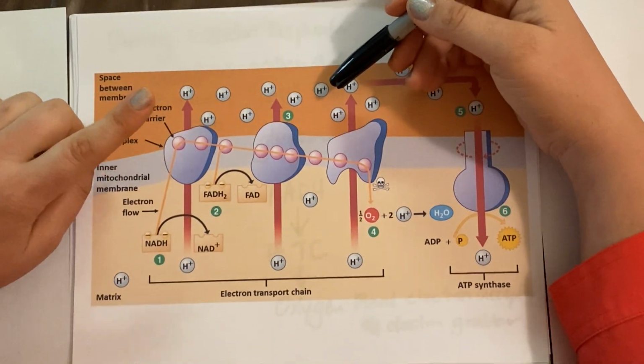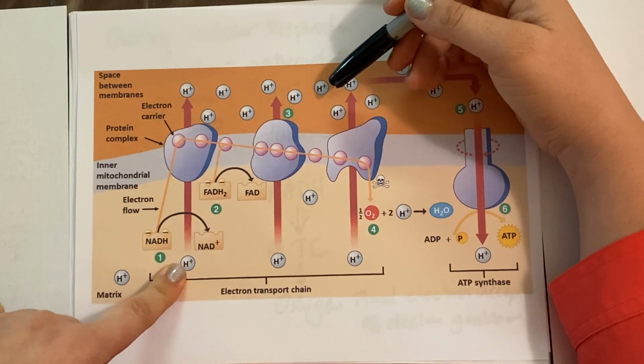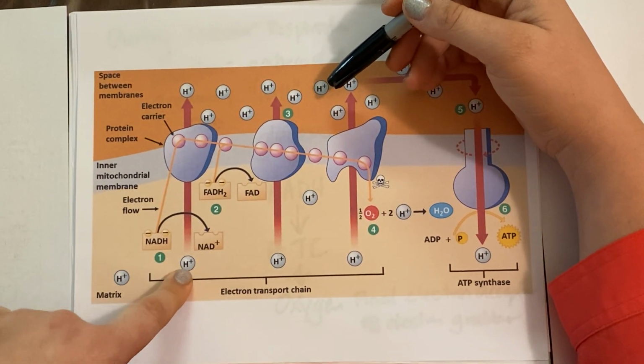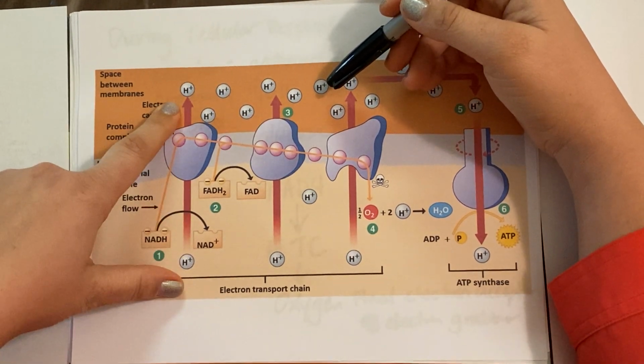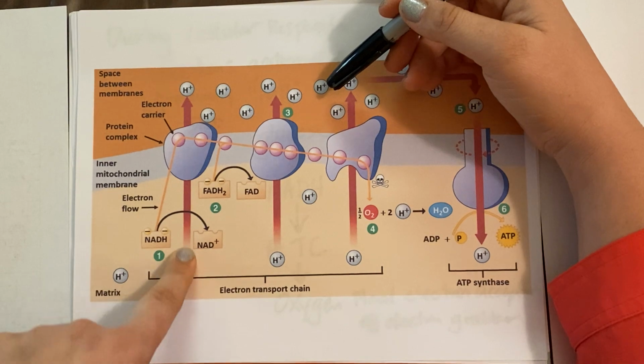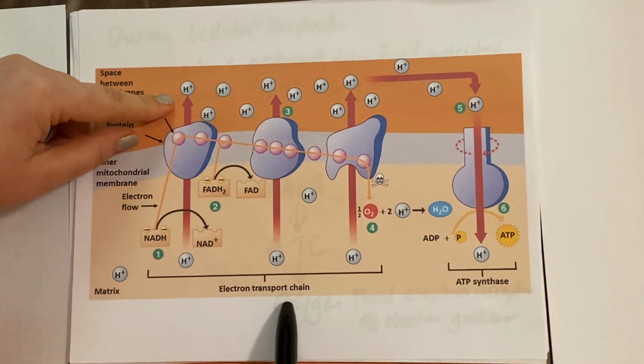When this happens, it provides energy to pump hydrogen ions, these H pluses, from one side of the membrane to the other. This is going against their concentration gradient. There's less of them here, and we're pushing them out into the area where there's more of them.